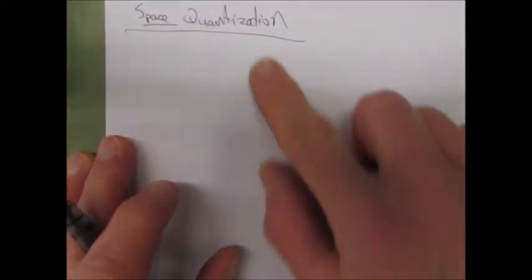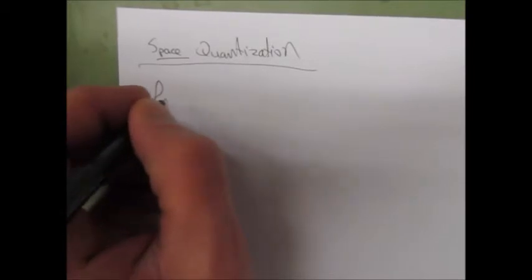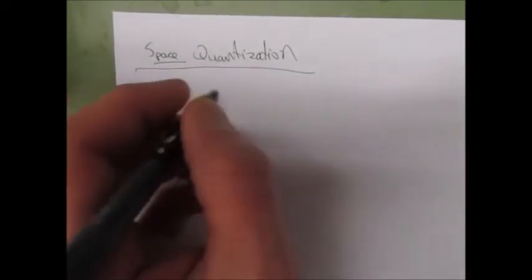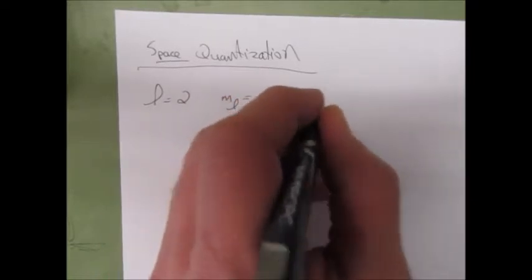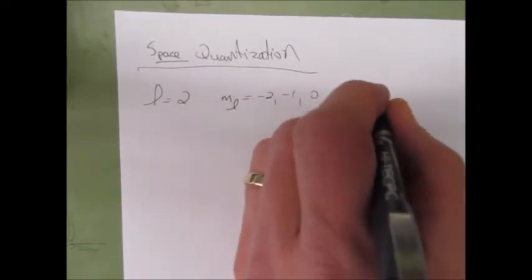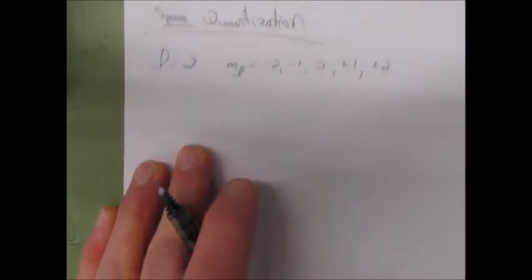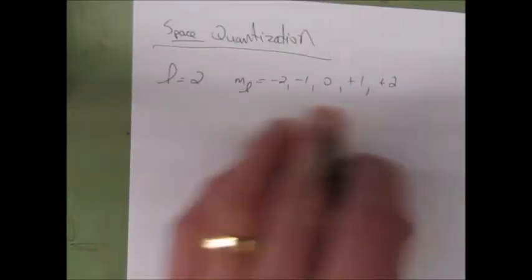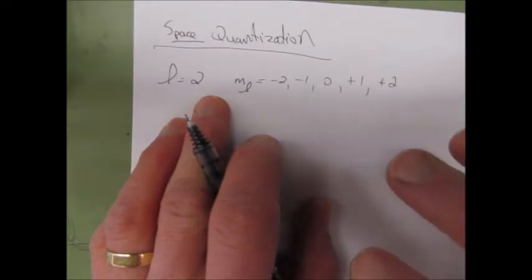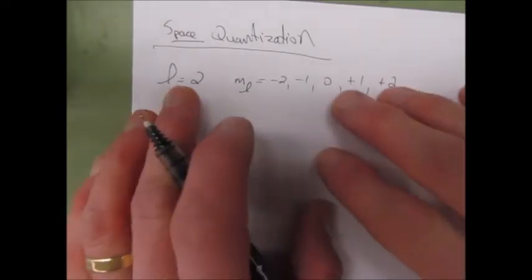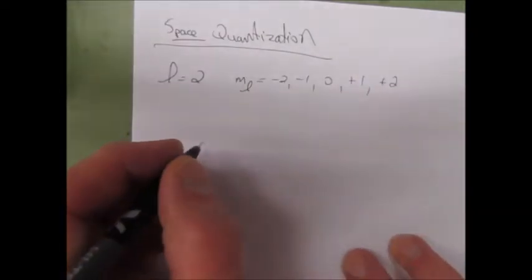Okay. Particle on a sphere. So let's do L equals 2, and thus ml equals -2, -1, 0, +1, +2. I'm going to draw an example of a picture, if you will, to try and represent some of what seems to be going on.